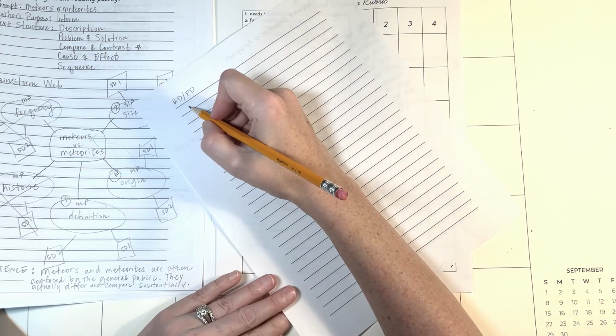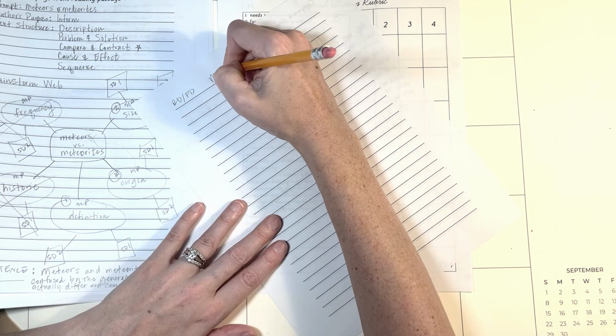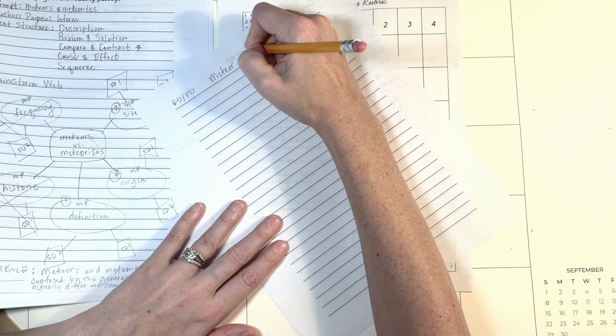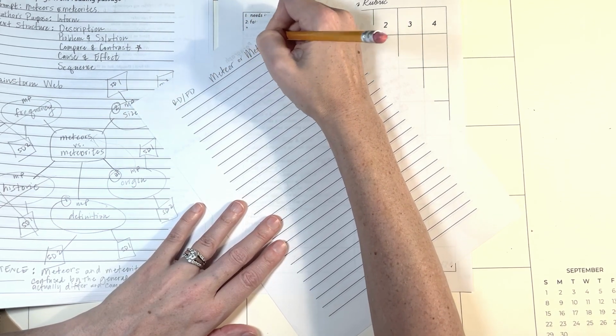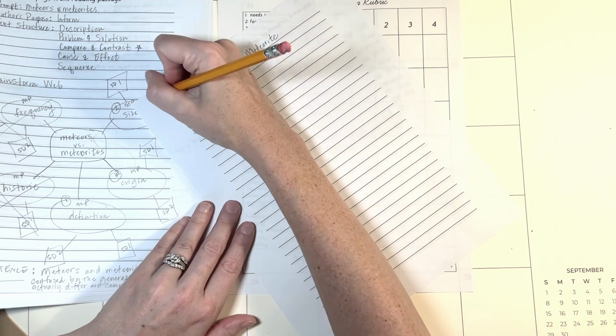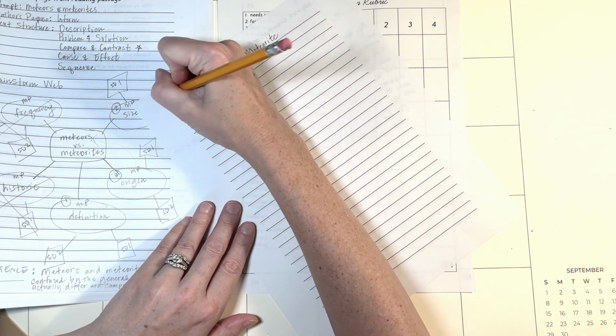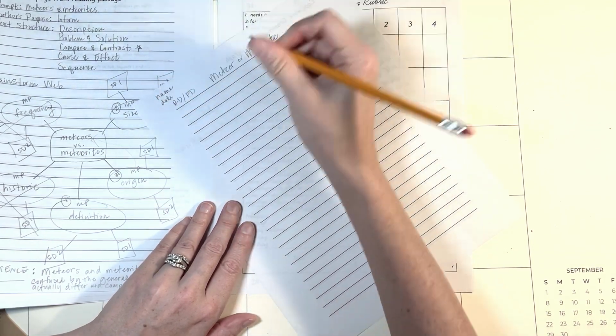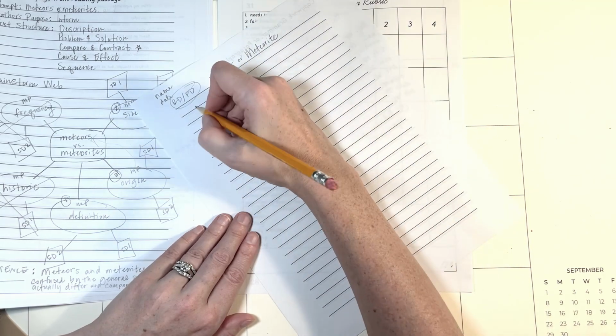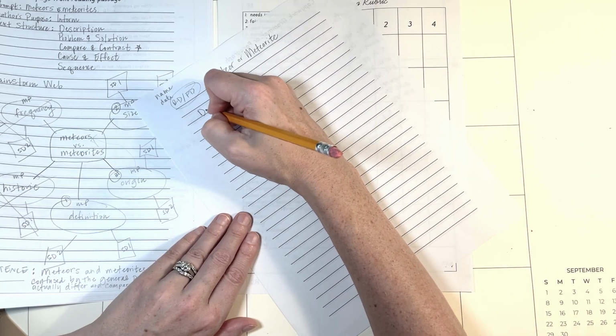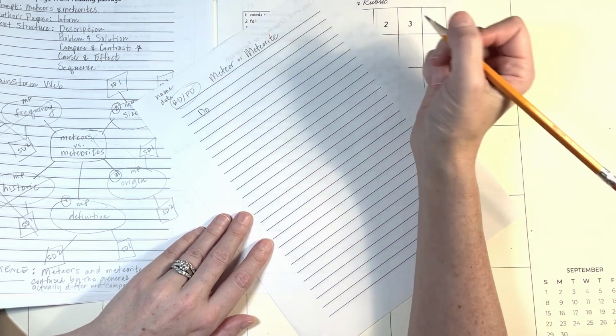It's a paragraph, so let's give it a title: meteor or meteorite. All right, they're going to write their name and the date, and then they're going to start with their hook topic sentence.